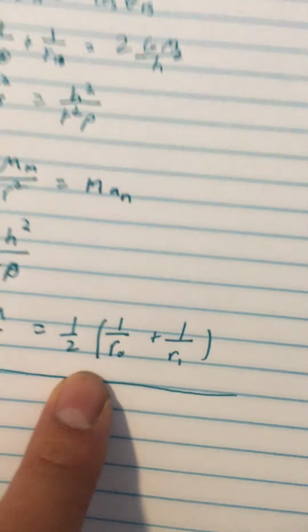Okay, so that was problem 8, and problem 9 is the last one. We're just asked to basically show that we can derive this function that we derived down here, but we'll start from the beginning.